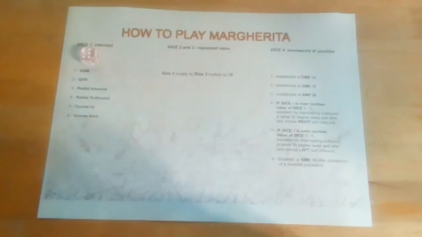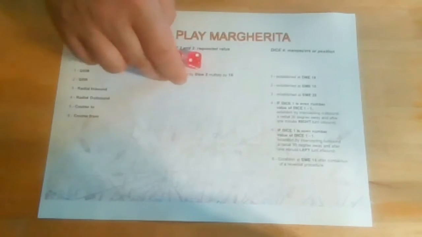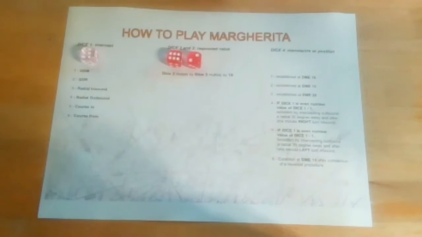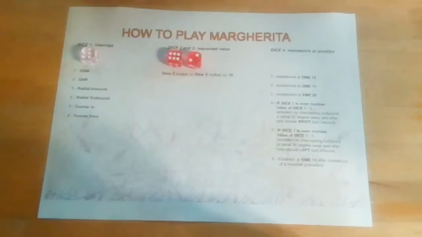Then the second 2 dice, sorry, will be, you see I got 6 and 2. So I just do die 2 multiplied by die 3 multiplied by 10. So 6 by 2 is 12, by 10 is 120. So I have to intercept course from 120 of the VOR. In the beginning, you can work like this. And this is already a good exercise, I would say.